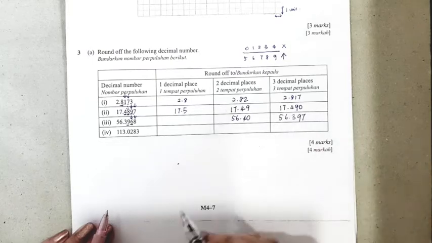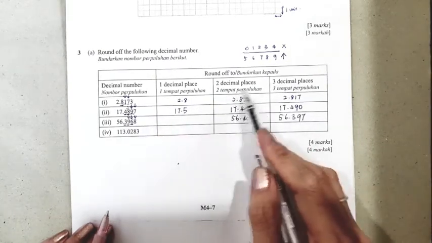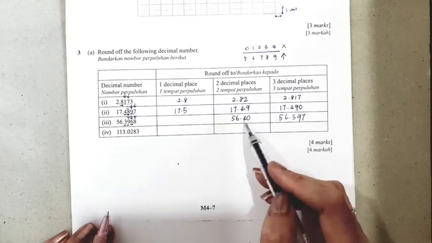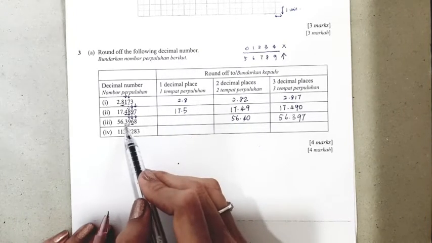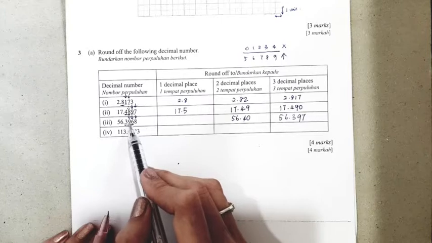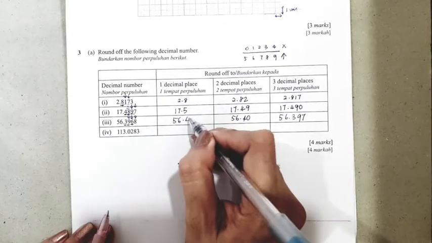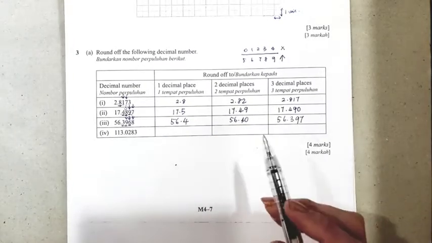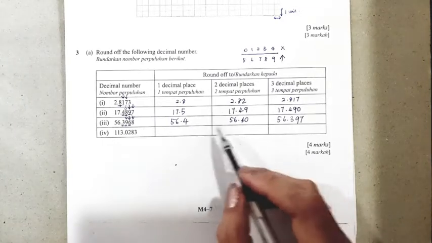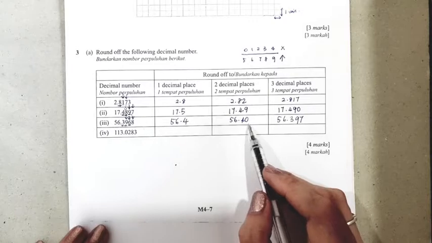56.40. Again, we need to write the 0 so that we fulfill the requirement of rounding off this number into 2 decimal places. Next 1 decimal place, we underline the first decimal place and look at the immediate one at the back. So round up, so 56.4. Yes, this and this, the value is the same, but in terms of the concept is different. This one is correct to 1 decimal place. This one is correct to 2 decimal places.